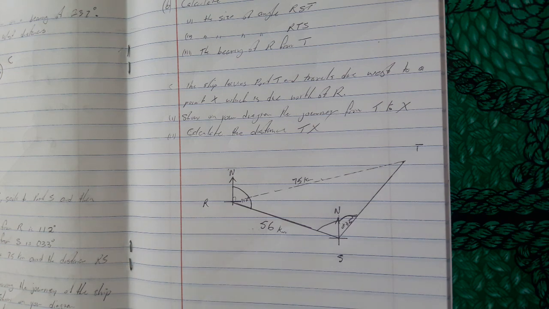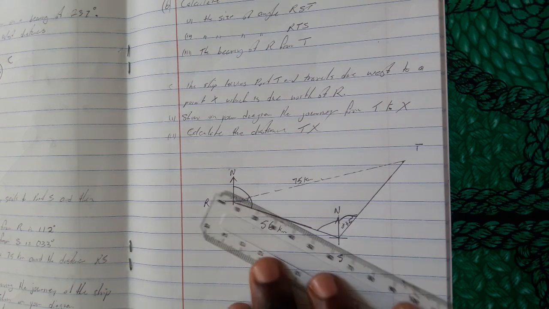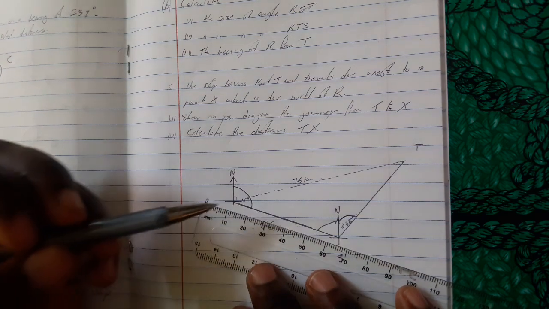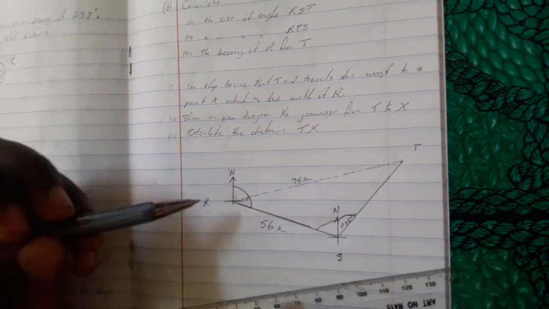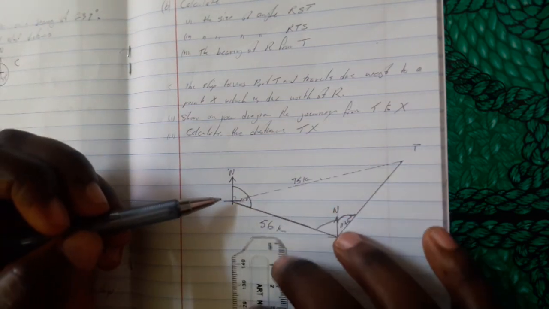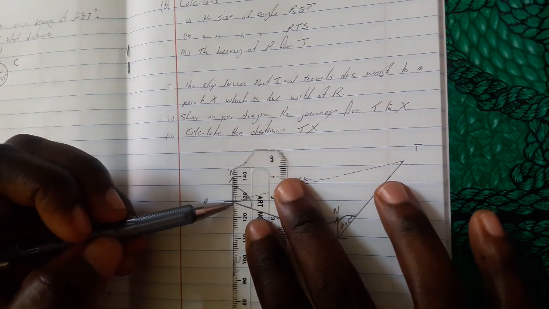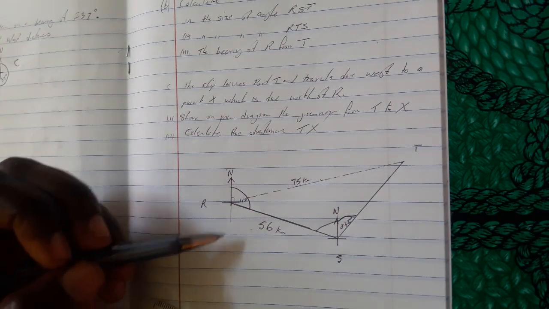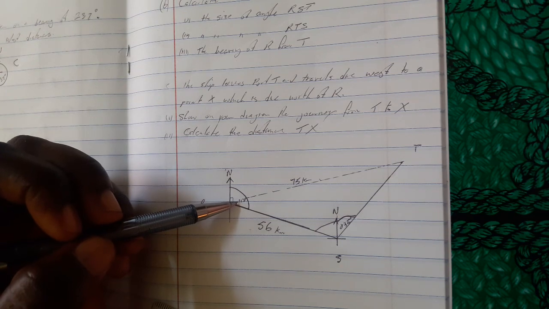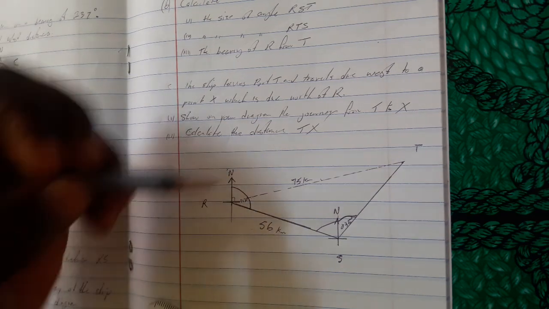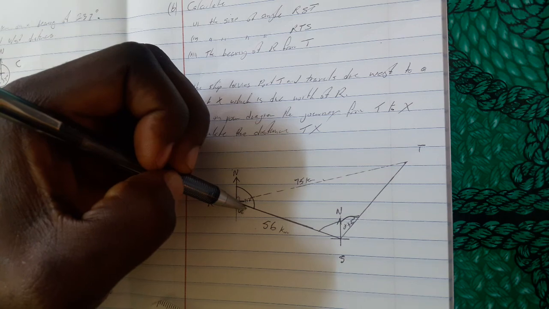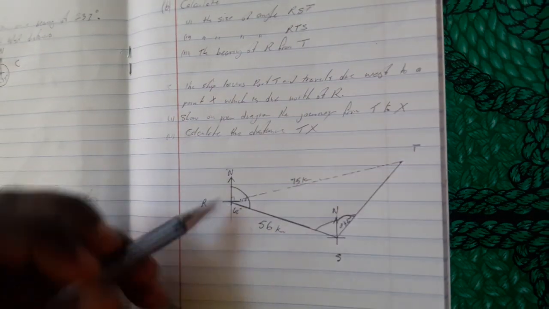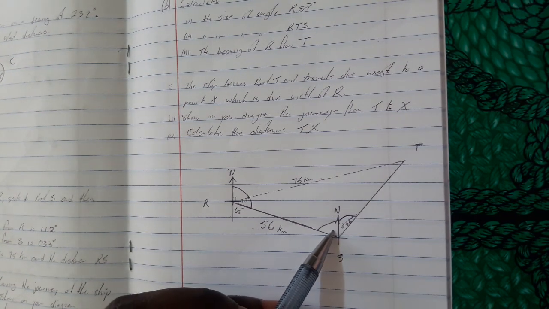If we bring this down, we can see the alternate angle. We subtract 112 from 180 and we get 68. 68 will be here, that's the straight line. And if this is a Z angle, alternate angle, then also here is 68.